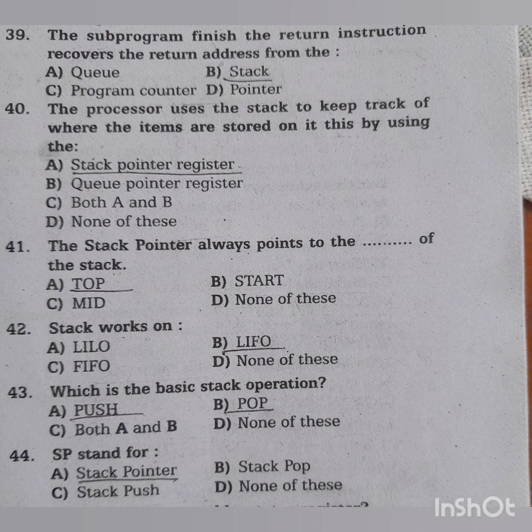The stack pointer always points to the top of the stack.